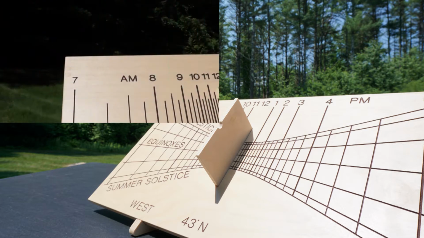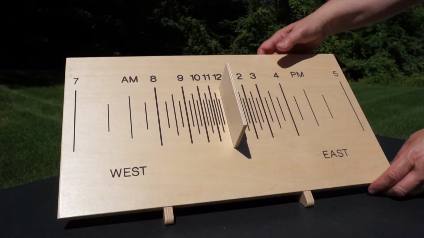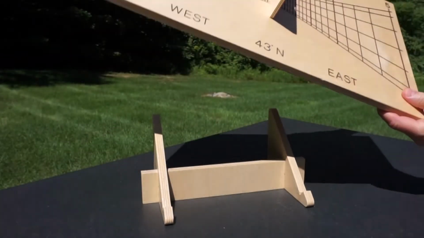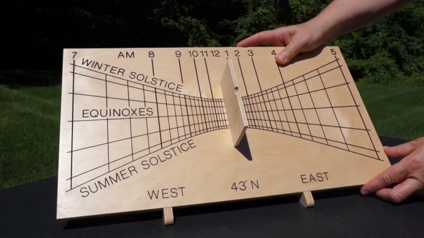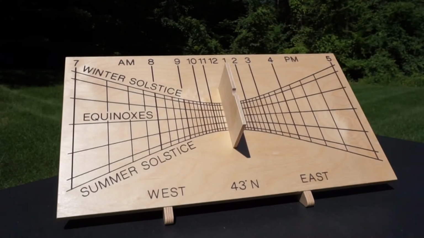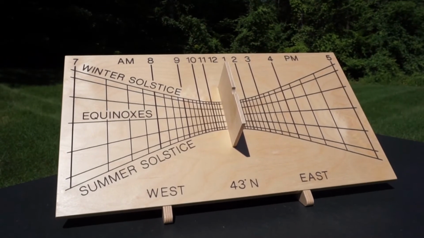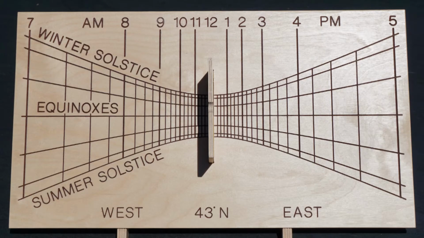This video explains how to take a basic polar dial with its parallel hour lines and add what is called dial furniture. That is, beyond the necessary hour lines, it is anything decorative or informative. In this case, it is east-west lines to highlight the two solstices and the two equinoxes, as well as the annual path through the zodiac.